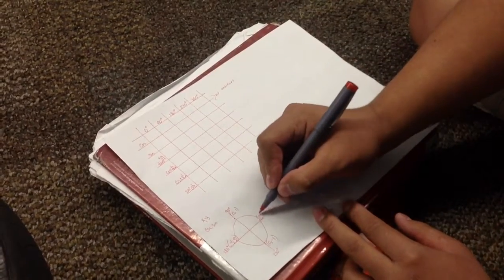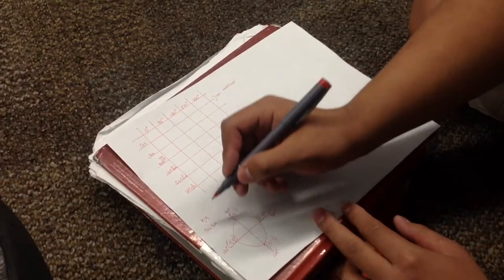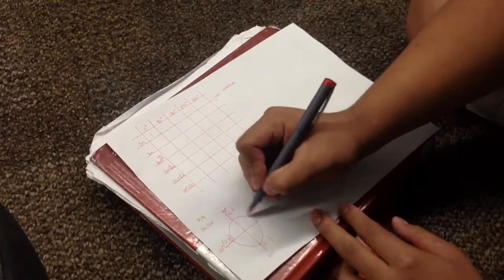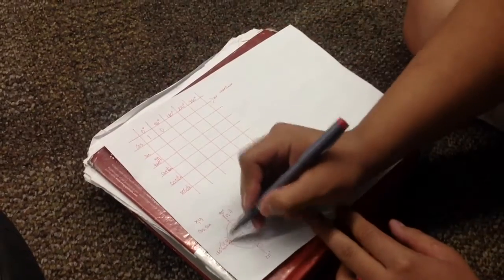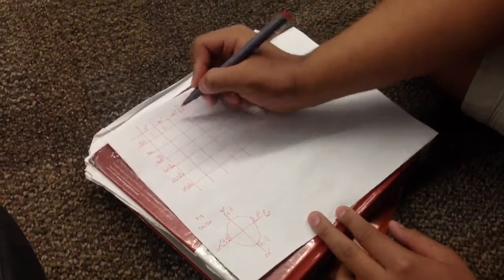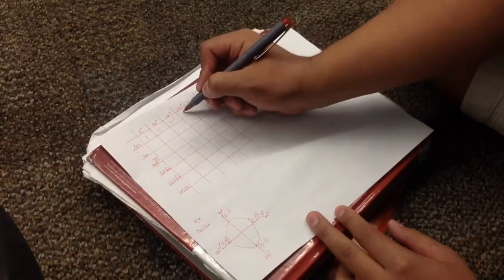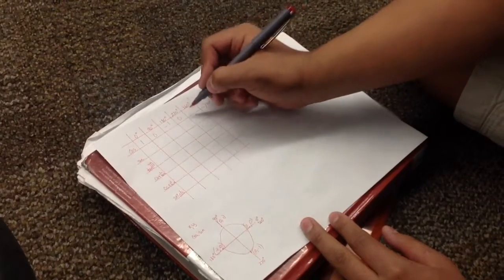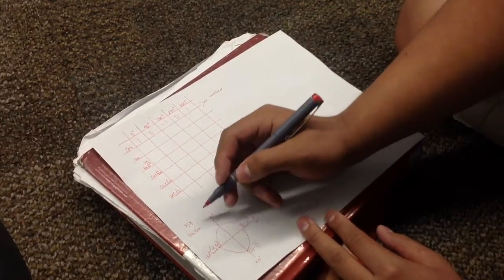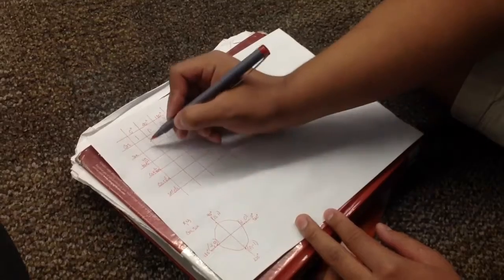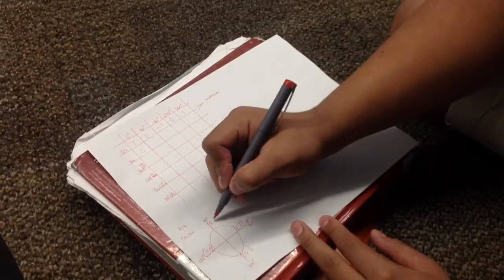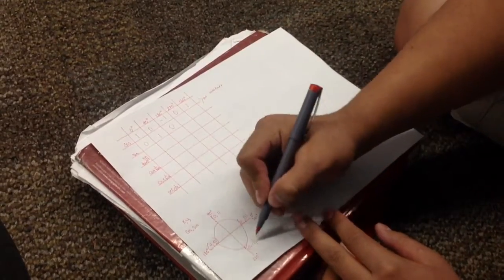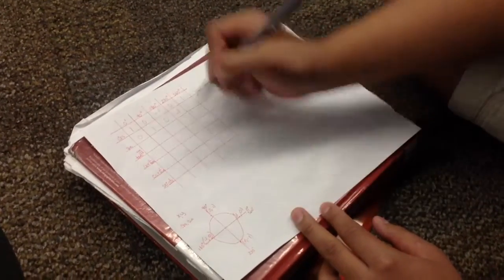So for 0, the x would be the cosine, and for that one it would be a 1. Then if you go to 90 degrees it would be a 0, and then 180 is a negative 1, 270 is 0, and 0 and 360 will always be the same, so it's going to be a 1 again. And for sine you would go to the y, and that would be a 0. For 90 it would be a 1, 180 a 0, 270 a negative 1, and 360 equals 0.